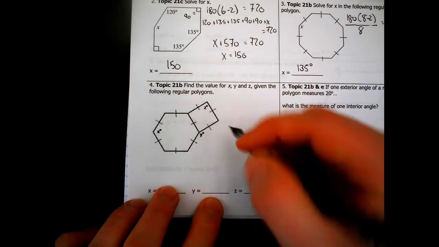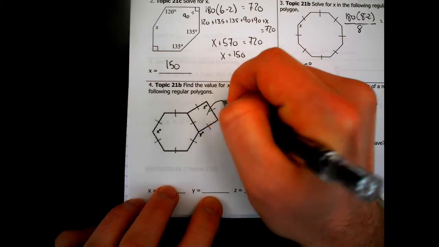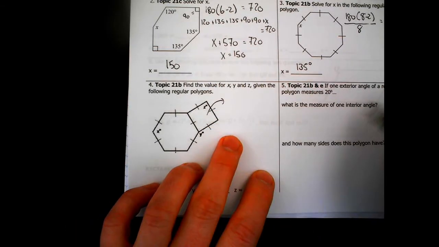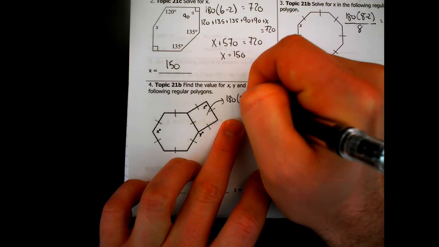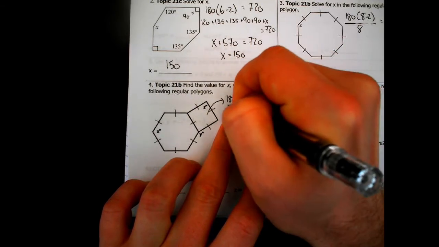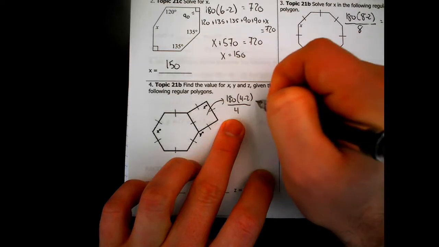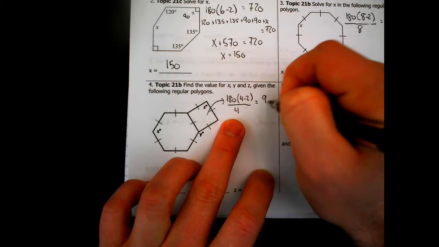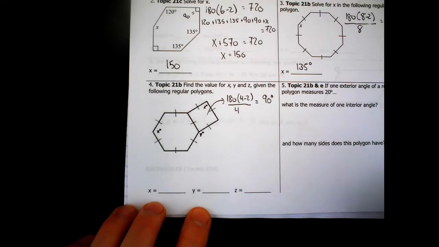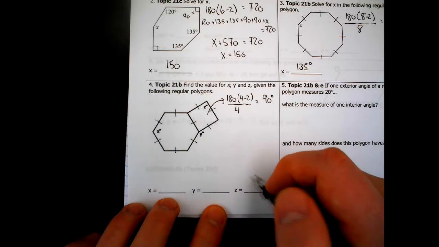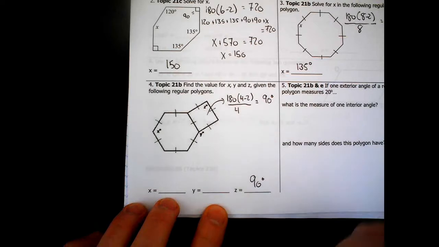For z, z is in a quadrilateral. It's a regular quadrilateral, so I'm just going to use my same formula that I have been, total of the angles, 180 times n minus 2. Here n is 4 because it's got 4 sides, divided by the number, and that's going to give us 90 degrees. Which should make sense because a regular quadrilateral is a square, and squares have 90 degree angles. And my value of z is 90.